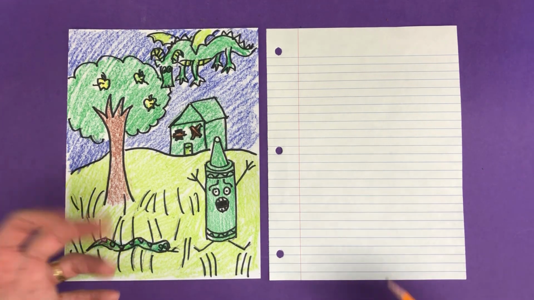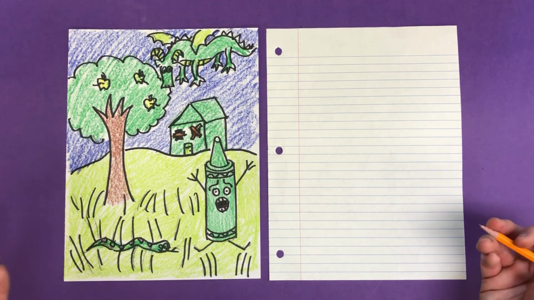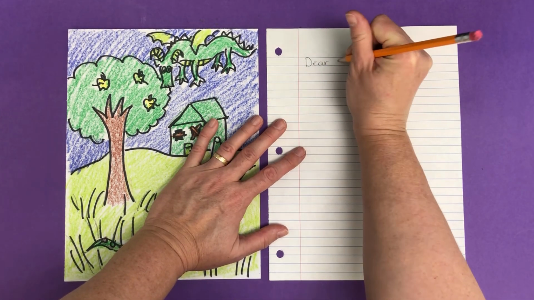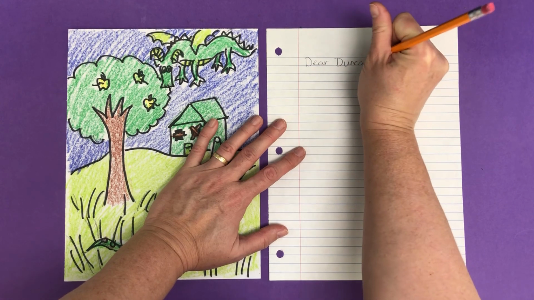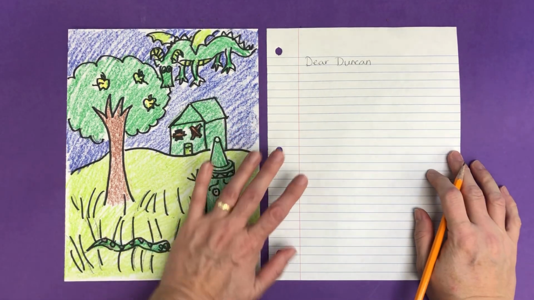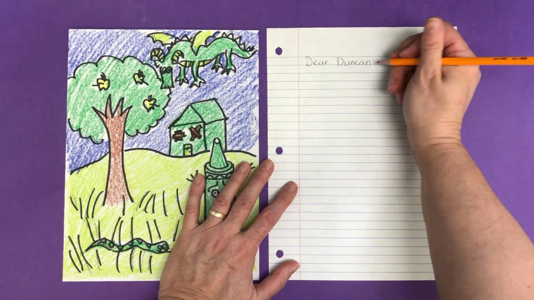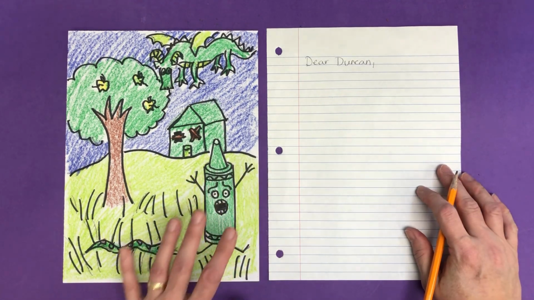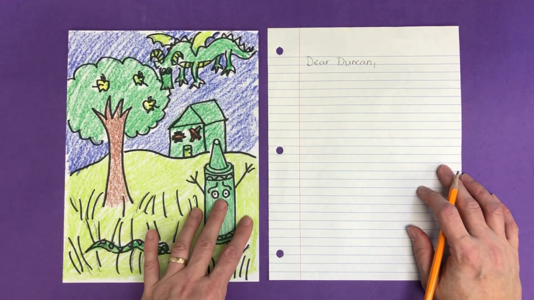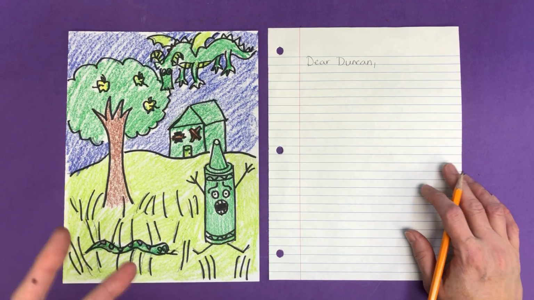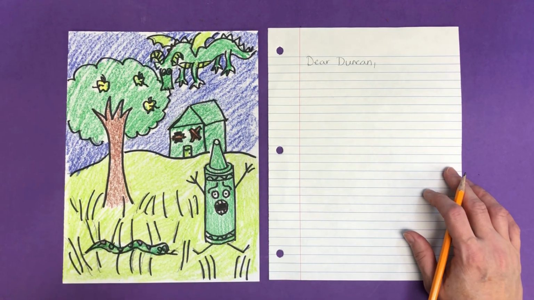And you can make this letter out to anyone. It doesn't have to be Duncan, but because we've been talking about Duncan, I'm going to start off with Dear Duncan. But you could make this out to your mom, your best friend, maybe our principal, or even your art teacher. And then we need to think about, remember, he's frightened, he's scared. These are the things that he's frightened of. So you can really put a little bit of personality, maybe even make it funny.